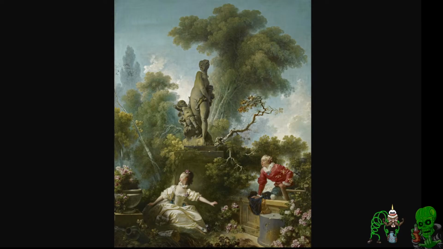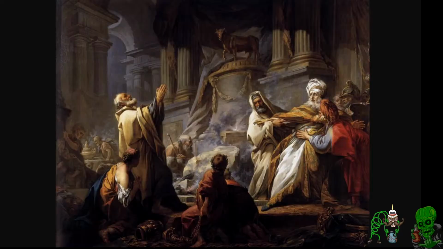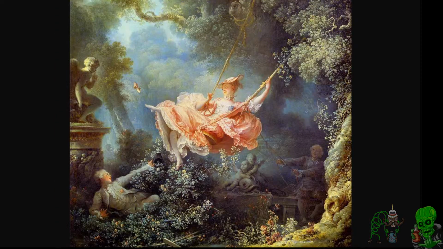Then that almost morphs into The Swing, which I think is probably a great example where the elements are there, but the palette has changed so dramatically to this very bright pop kind of color palette. Right. Yeah, very much so.